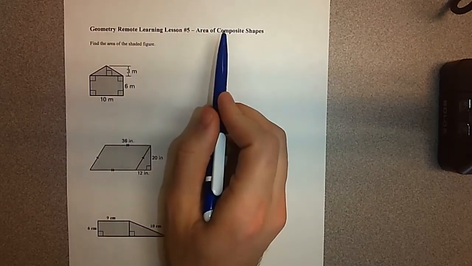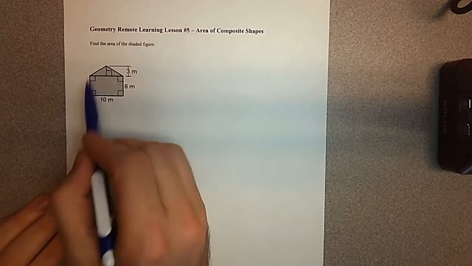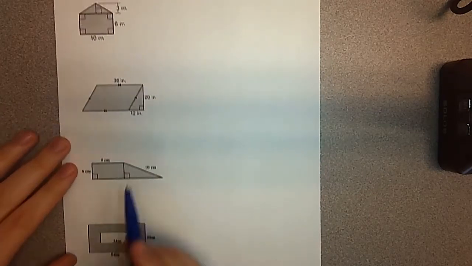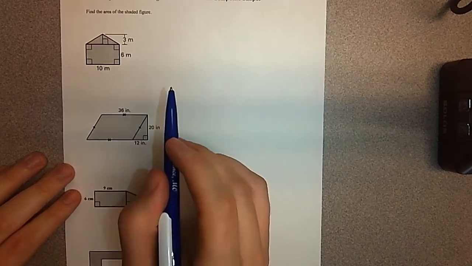Today we're doing area of composite or compound shapes. You'll hear both. So I'm going to do two of these. I'm actually going to do the first one and the last one here. I have posted my work for the middle two online. You can find those there. And then you're going to have some practice problems.